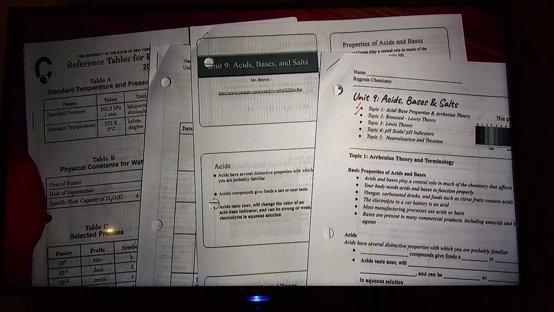Welcome to week 2 of the pandemic of the coronavirus. So at this point in the game, we finished up with redox, unit number 8. We took the unit tests, we finished up electrolytic cells, and we're going to move forward. We're going to do unit number 9. We're going to start acid, bases, and salts.